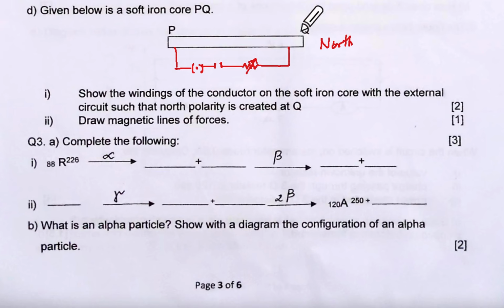Now I want north here, so I must first draw the windings the way I'm comfortable with. So let us say I am comfortable with this, so I will not draw too many lines. Did you see what I've done?